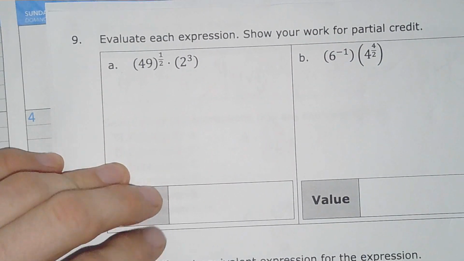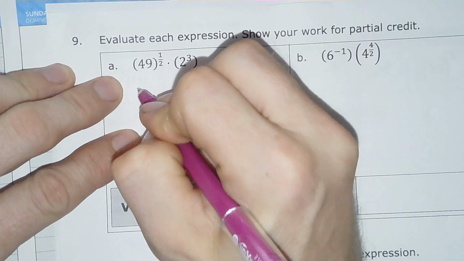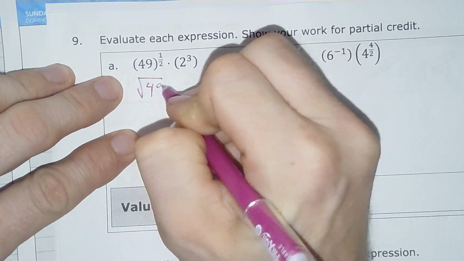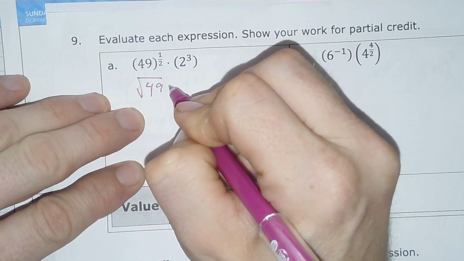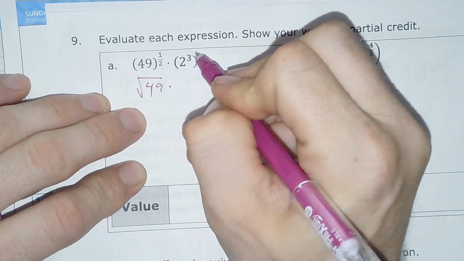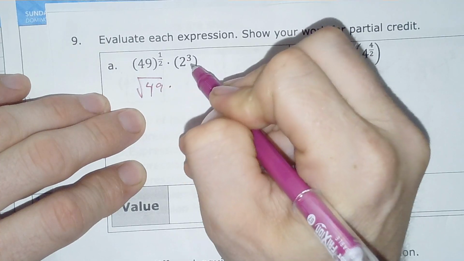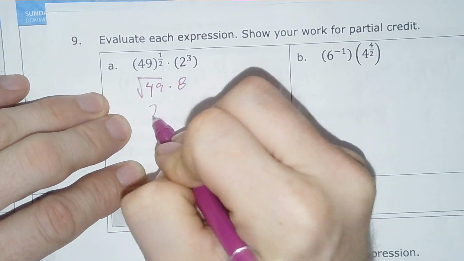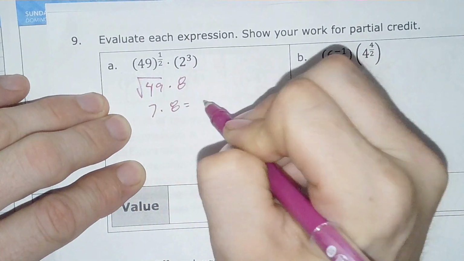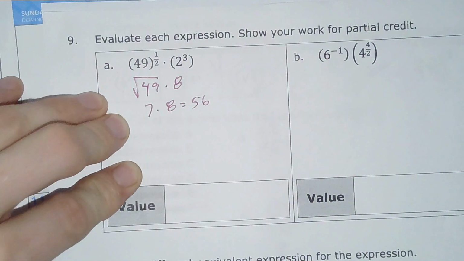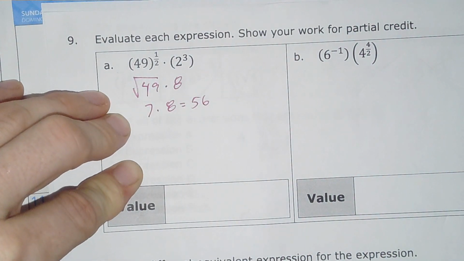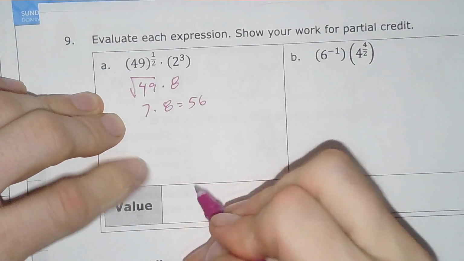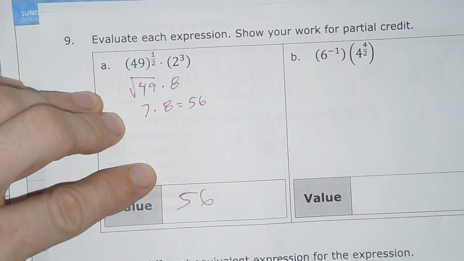Number 9, we have 49 to the 1/2, which can be rewritten as the square root of 49. And we have 2 to the 3, which can be written as 2 times 2 is 4, times 2 is 8. All right, so the square root of 49 is 7, so 7 times 8 is 56. All right, so 56. Next one.